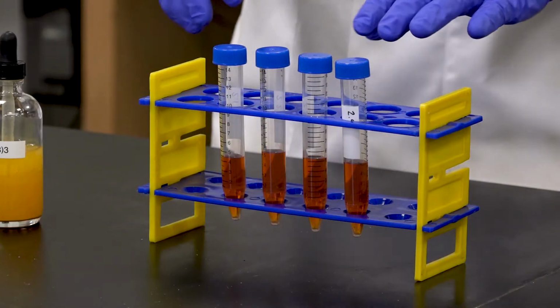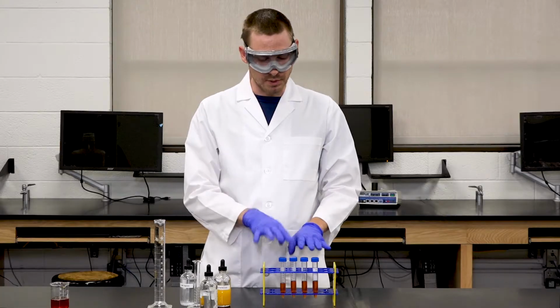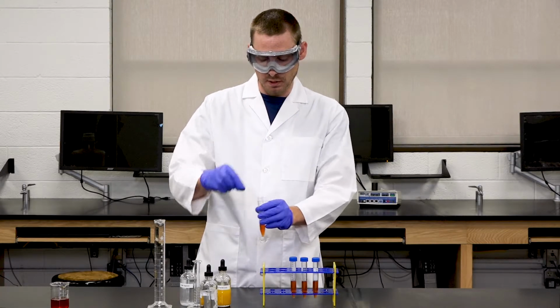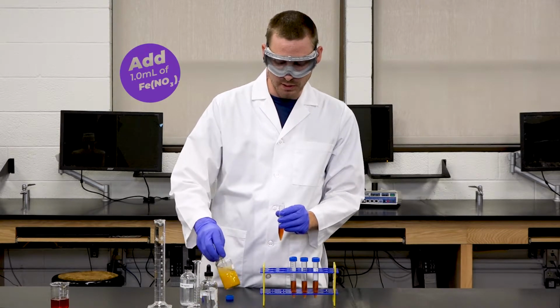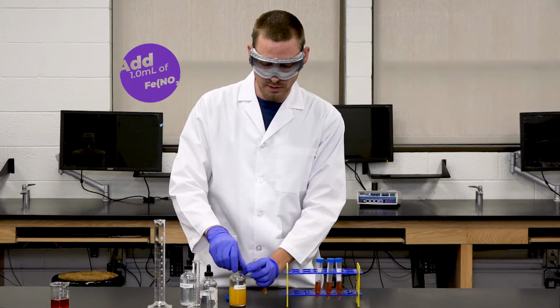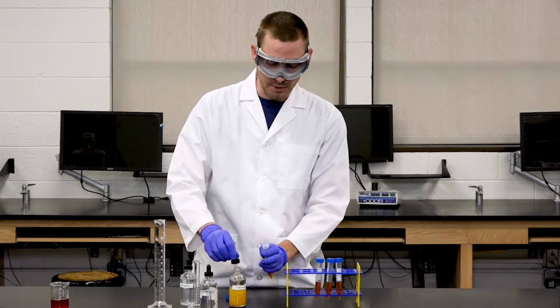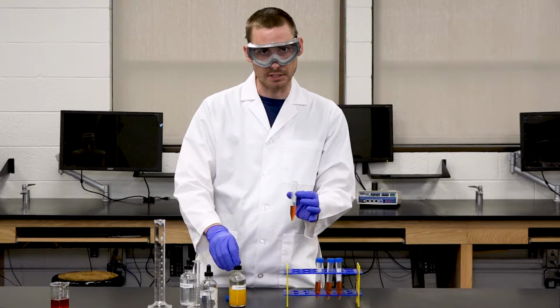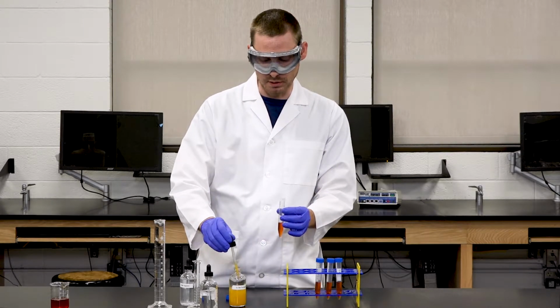So now we're going to add some reactants to these mixtures here, and we'll see what the color changes look like as we do so. So first we're going to add 1 milliliter of iron nitrate to the first test tube. We'll add 1 milliliter with the dropper, which is about 25 drops, or you can use the gradations on the test tube or a graduated cylinder.